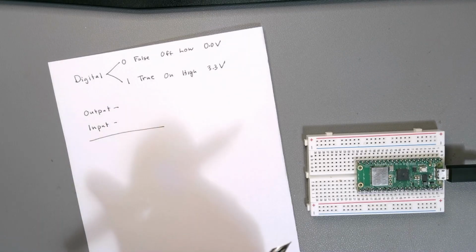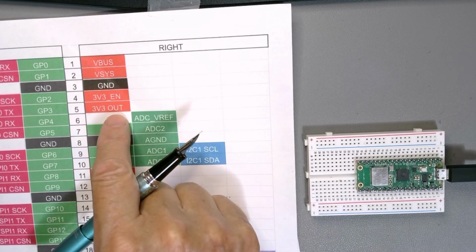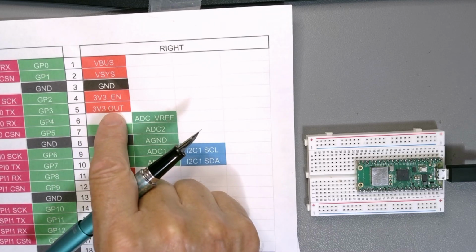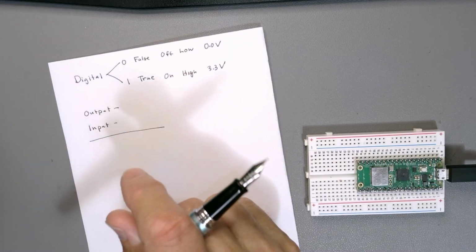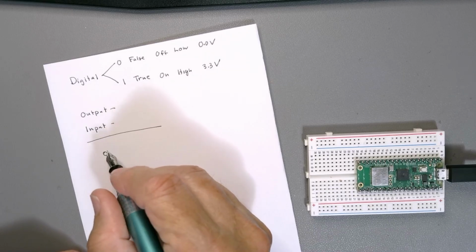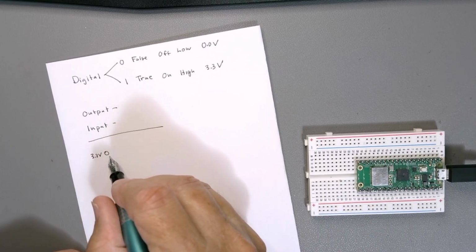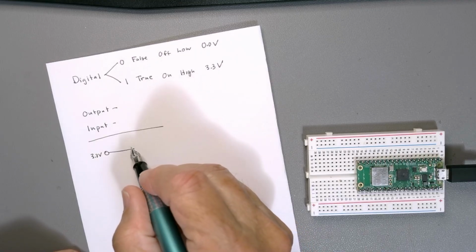Now you might remember that the Pico actually has a pin right here that's labeled 3V3 out, and this is shorthand for 3.3 volts out. That's always available, so we can actually use this as the source of our 3.3 volts. So if I draw this, I'm just going to draw a pin with a circle, and I'm going to write 3.3 volts to represent that particular pin. Then we draw a lead and then our button.